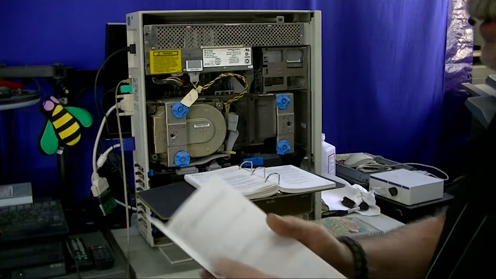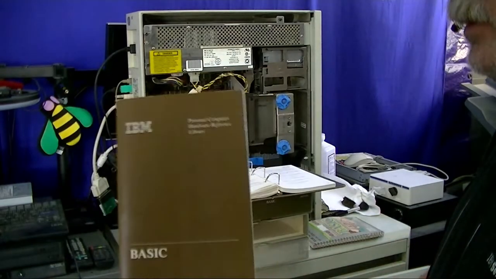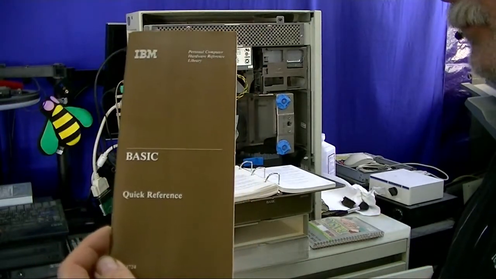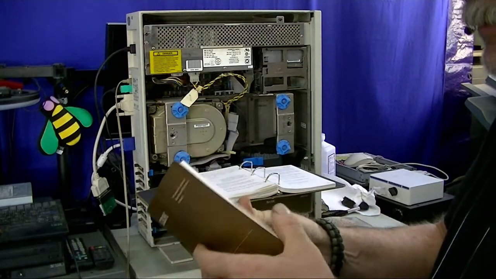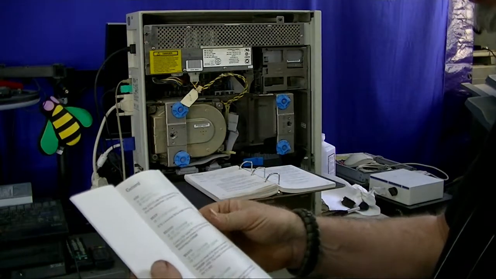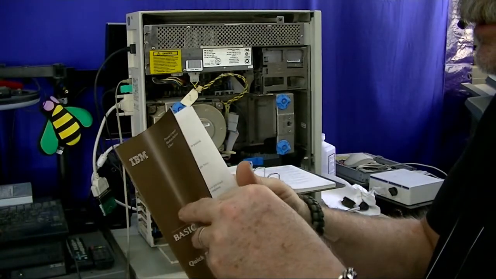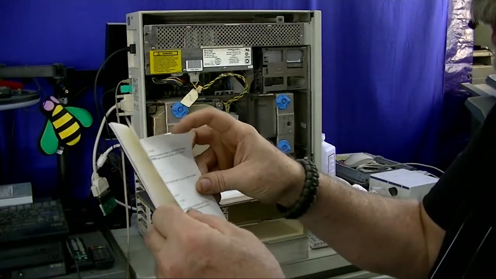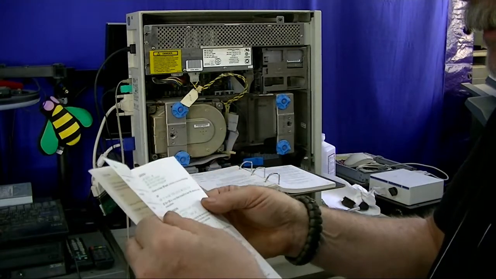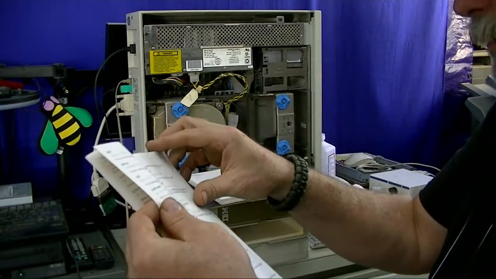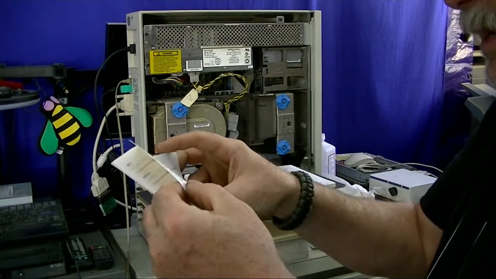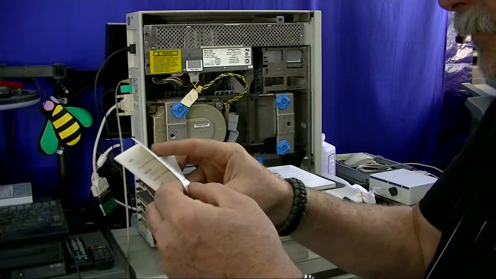Now, there's also this, included in one of the binders here, just a quick reference, and it goes over a lot of the commands and organizes them by function. The save command is under the files listing.